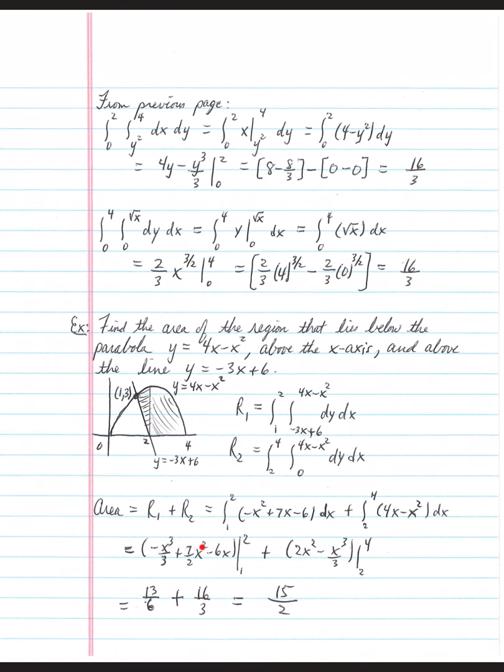So evaluated at 2 minus evaluated at 1, and just be careful calculating, you get 13 over 6. Evaluated when x is 4 minus evaluated when x is 2, you get 16 thirds, for a grand total of, reduced, 15 halves. This would be 32 over 6 plus 13 over 6 would make 45 over 6, but it reduces to 15 halves.